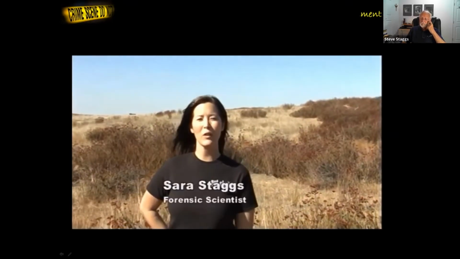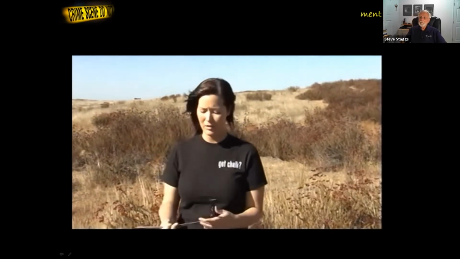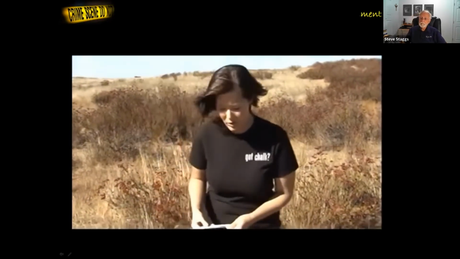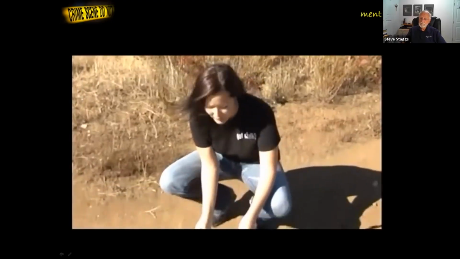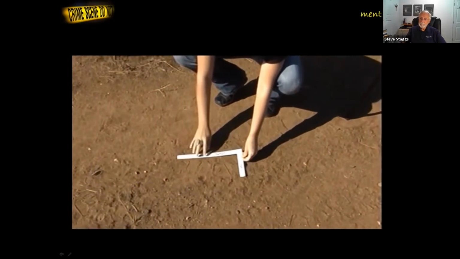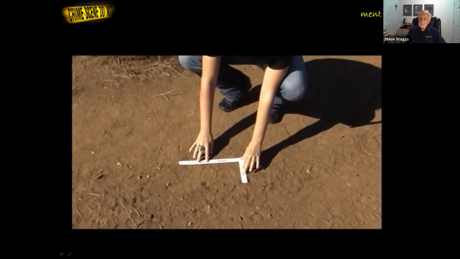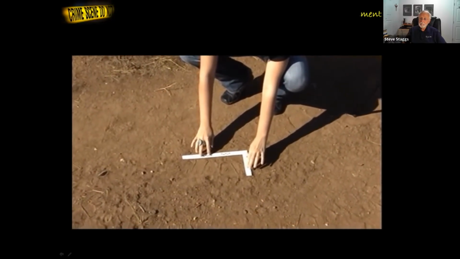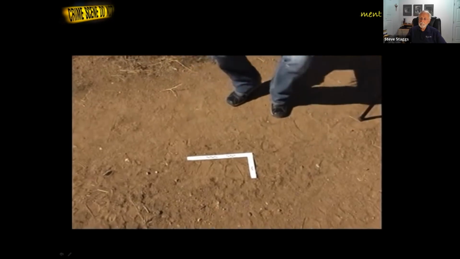For this video, we're going to be demonstrating how to photograph a footwear impression. So we have our scale, and what we're going to do before photographing is place it around our footwear impression that we found here in the dirt, and you want to leave at least an inch between it and your footwear impression. You don't want to damage anything.